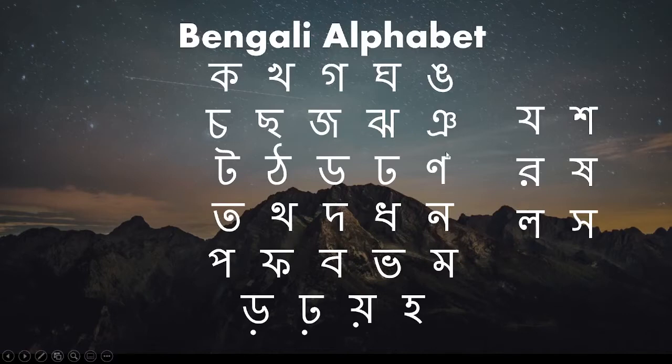As you can see, there are 1, 2, 3, 4, 5, 6 rows of consonants, and there are some consonants that can be grouped with some of these rows that Wikipedia's Bengali alphabet article puts out to the side, because they're pronounced in the same area of the mouth as these traditional rows.